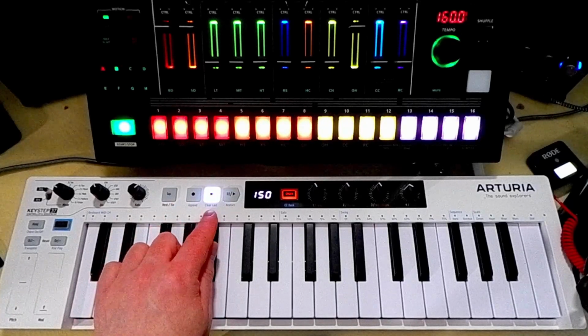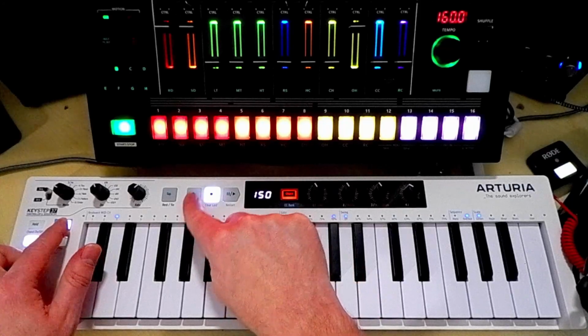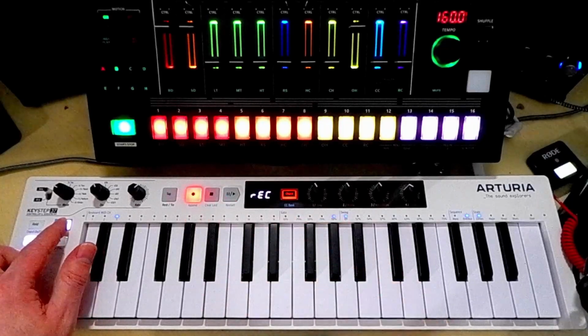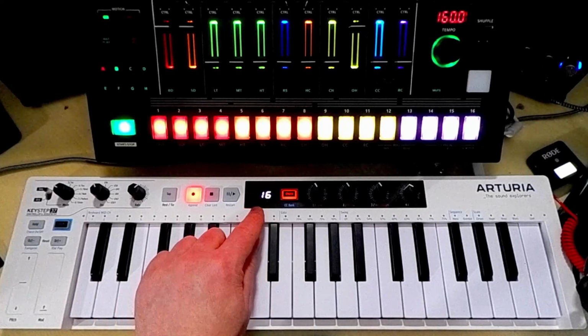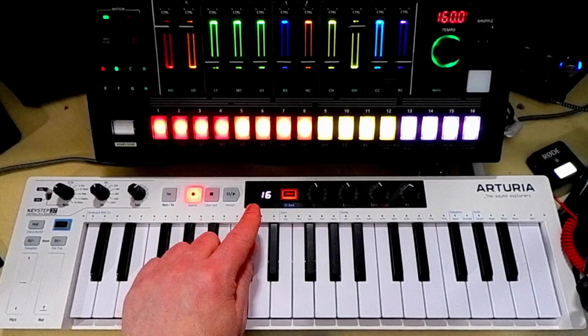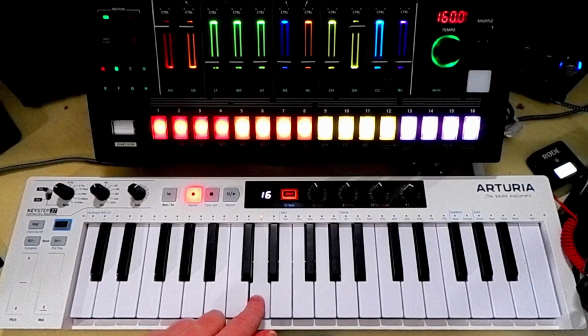Now, if I wanted to add to that sequence, I can press Shift and the append, which is actually the record button, and you'll see it comes up with 16, which is the steps I already have in the sequence. If I now press another note, rather than starting again from 1, it moves to 17, and it just starts adding notes to the existing sequence.